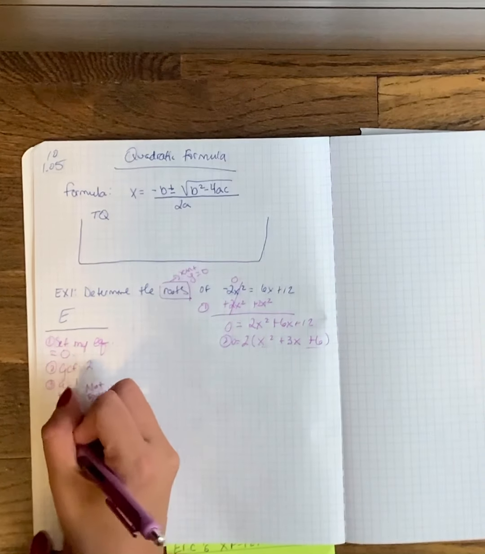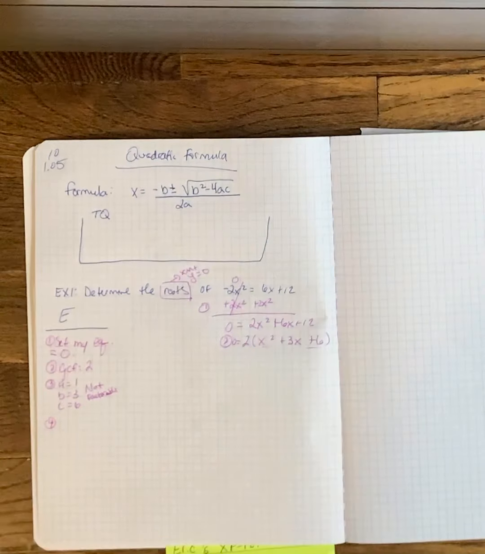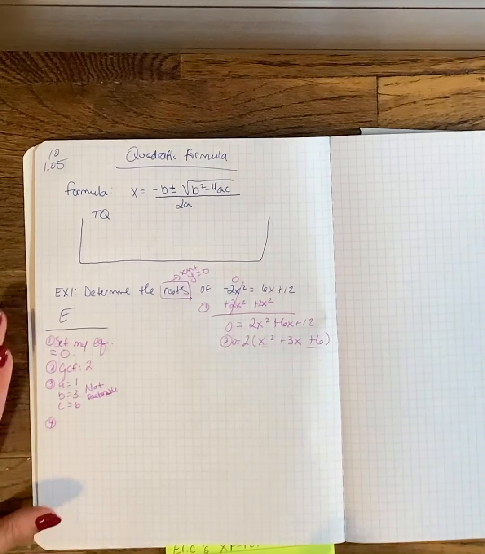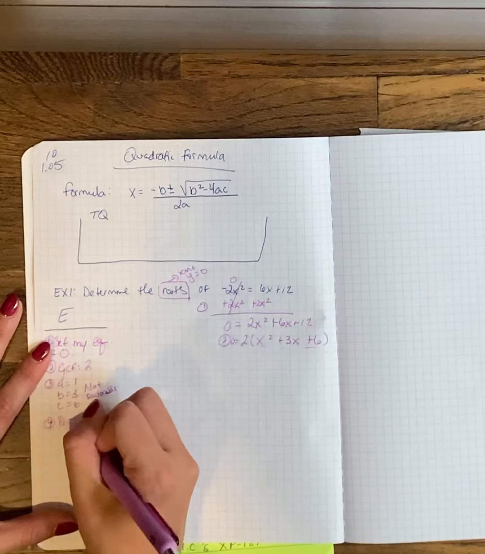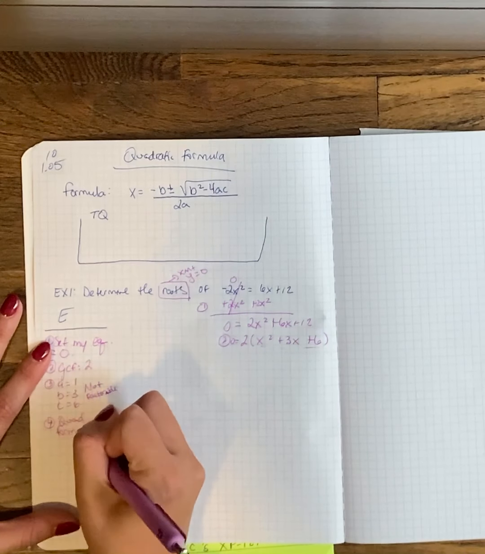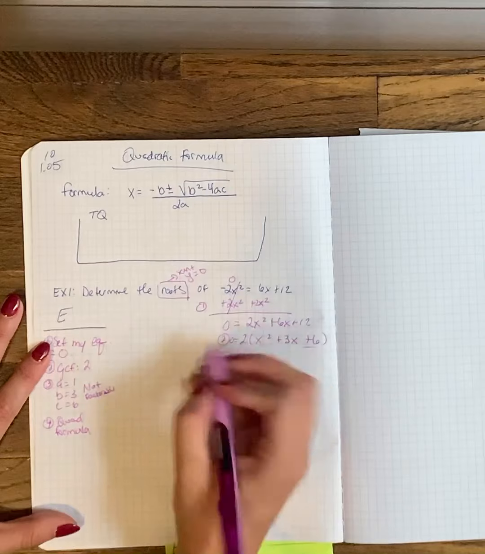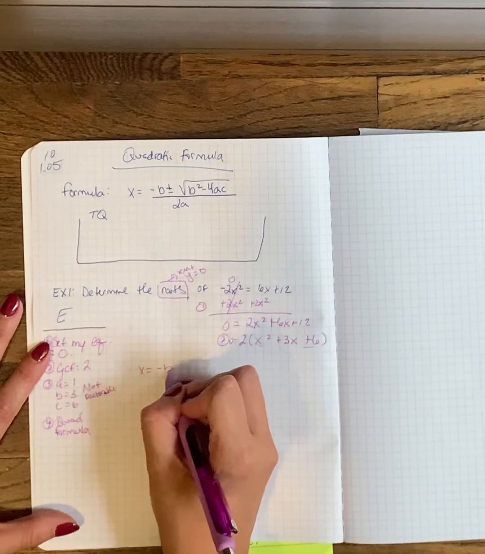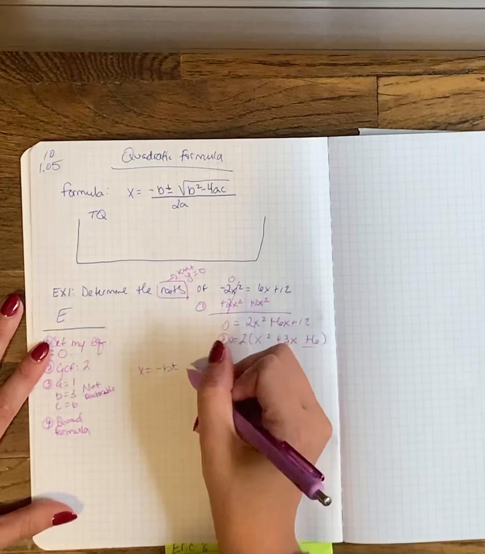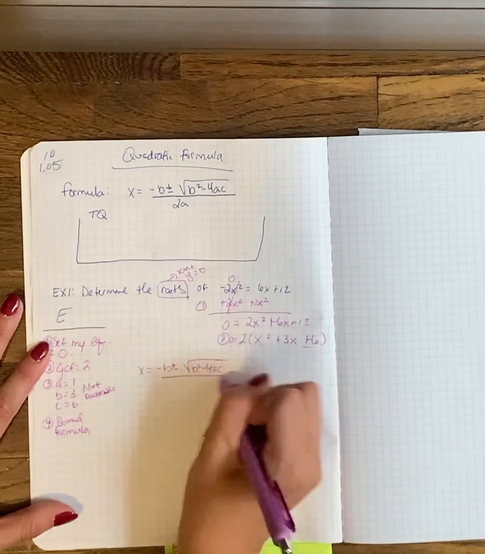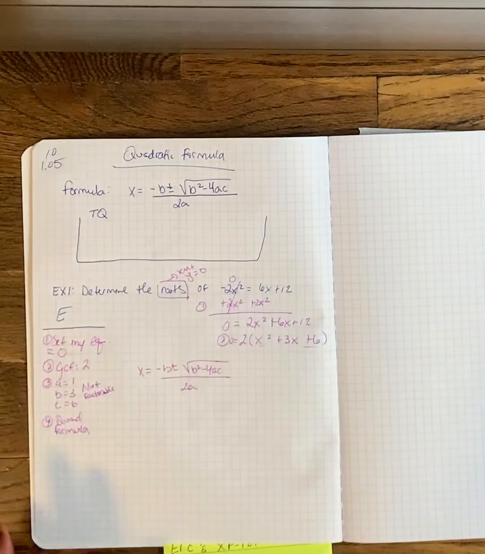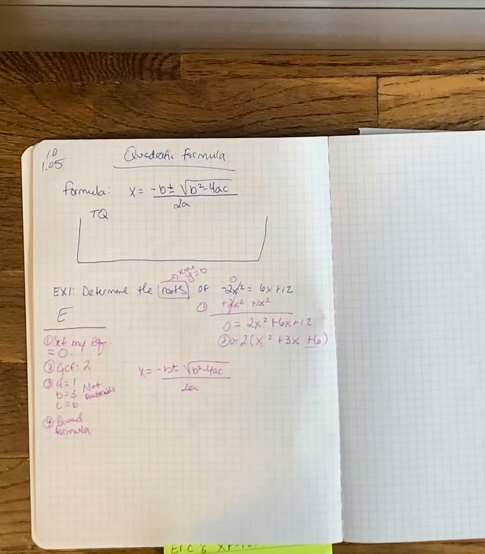So for my next step, I'm going to use the quadratic formula, and I'm going to substitute my a, b, and c values into that formula. So that's going to look like x equals the opposite of b plus or minus the square root of b squared minus 4ac over 2a. And I'm going to substitute my values into this equation.